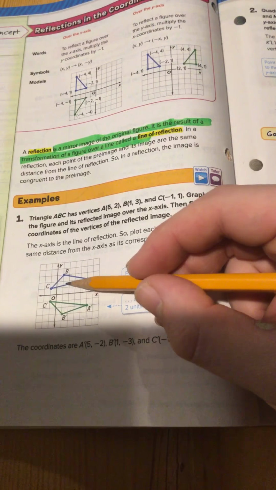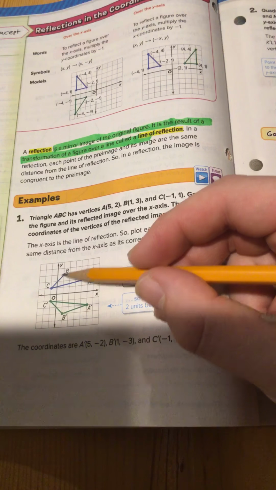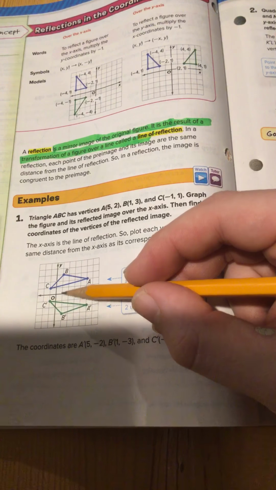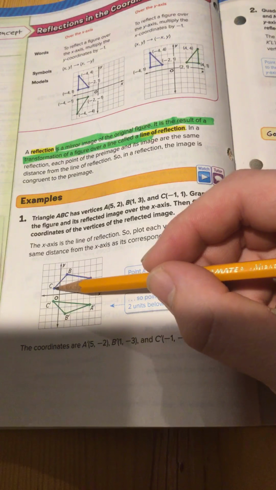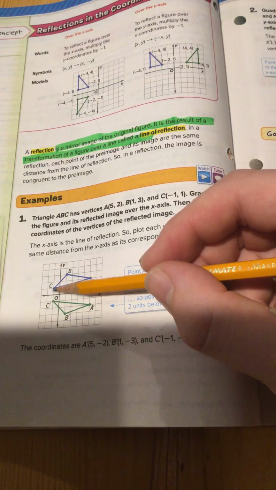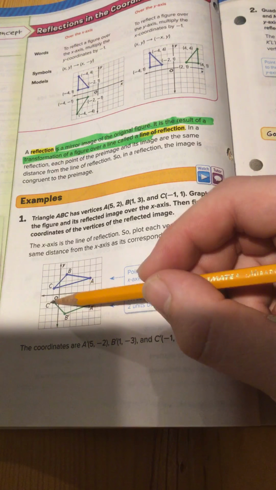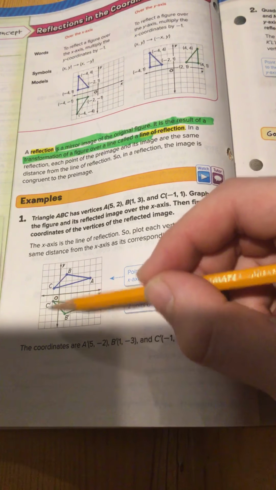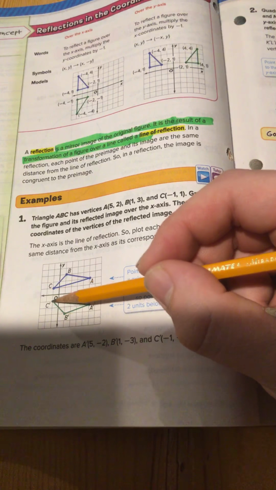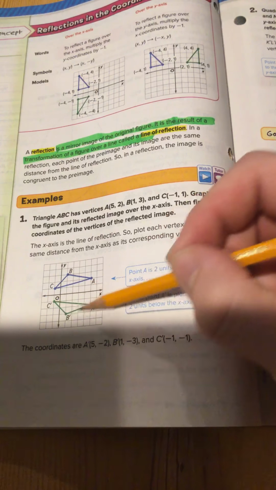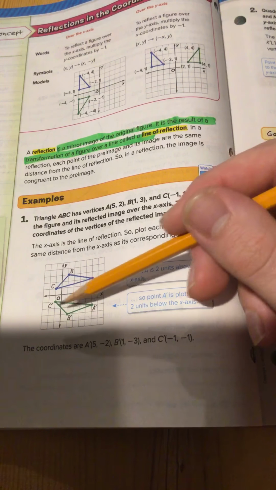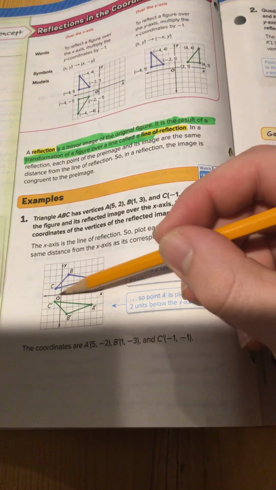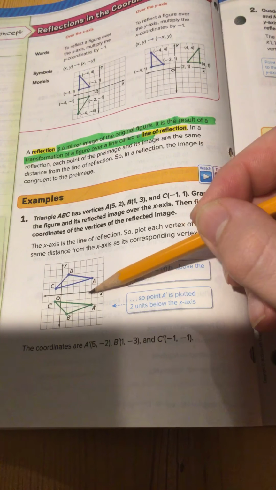B was 1, 2, 3 lines from the line of reflection, so we've got to go 3 lines down from the line of reflection. 1, 2, 3. C is 1 unit away from our line of reflection, so we go 1 unit down to do our C prime, our new C. And that is our reflected points. And then they just fill in our triangle, connect the dots. So the coordinates are (5, -2), and this is what they're just looking at, their points now. So 1, 2, 3, 4, 5, down 2, (5, -2).